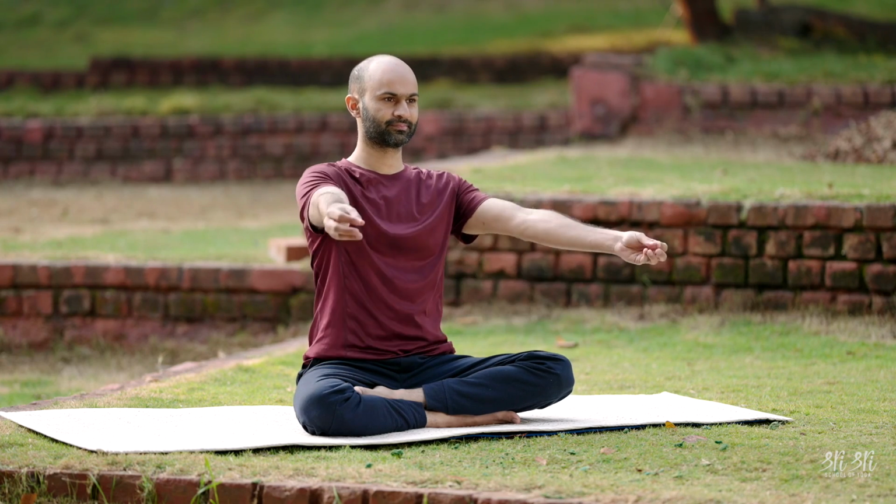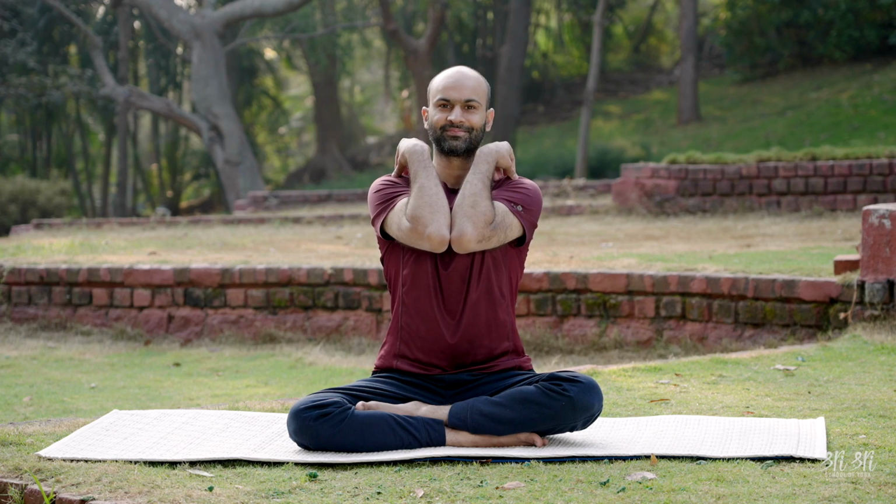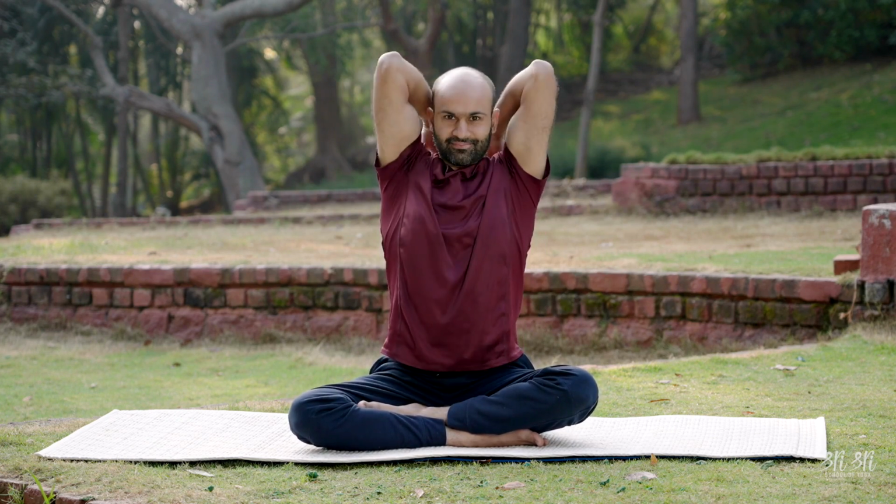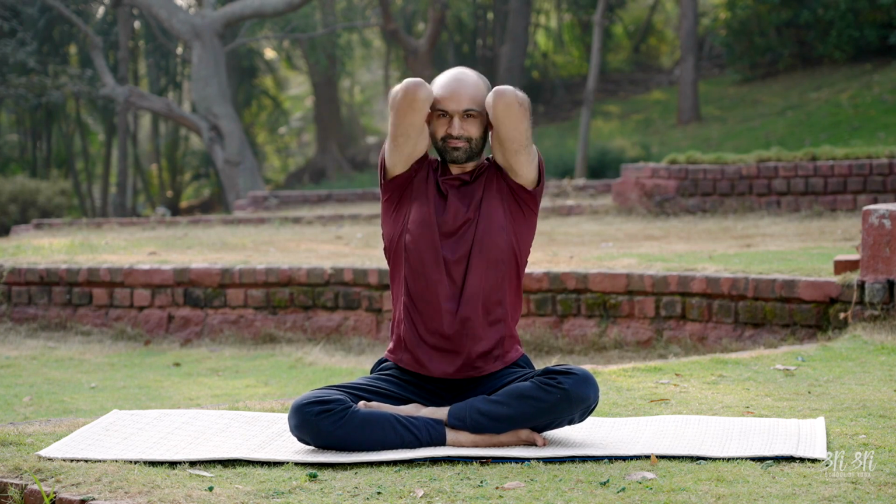Bend your elbows, place the hands over the shoulders, bring your elbows close to the face, close to each other. Breathe in, lift your shoulders up, exhale, bring it down, making big circles with your elbows. Inhale up, exhale down. Do it 5-6 times. 4, 5, 6. Reverse the direction.